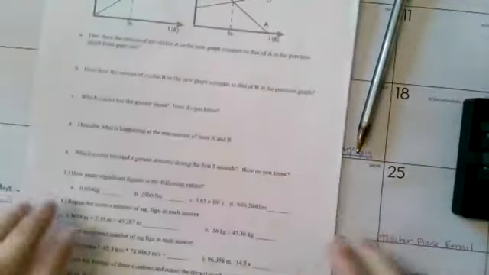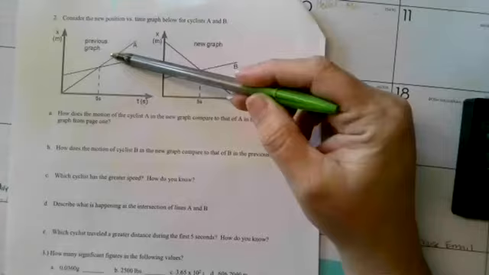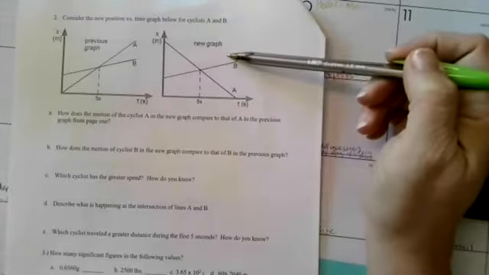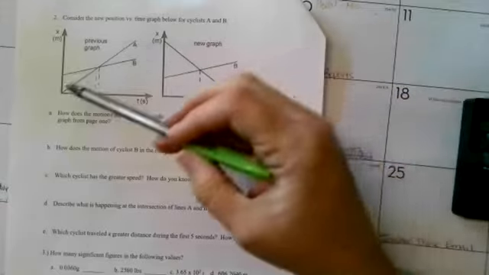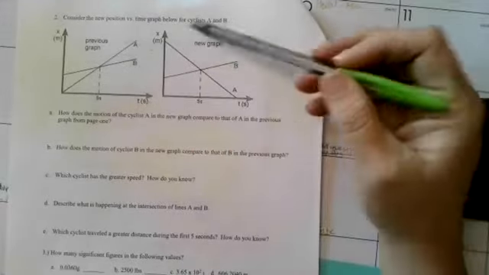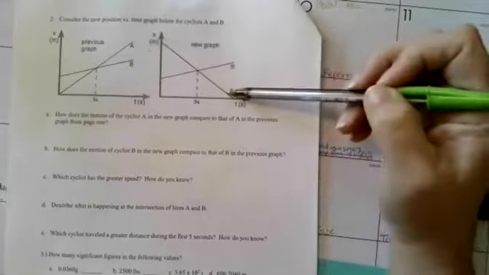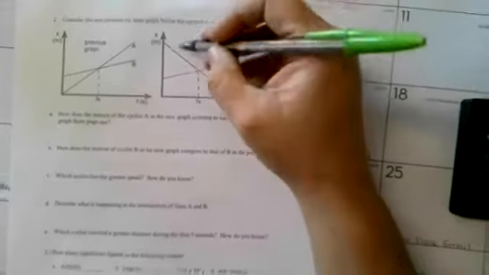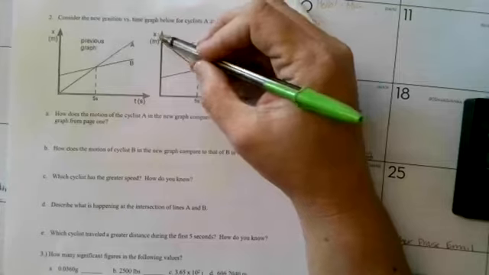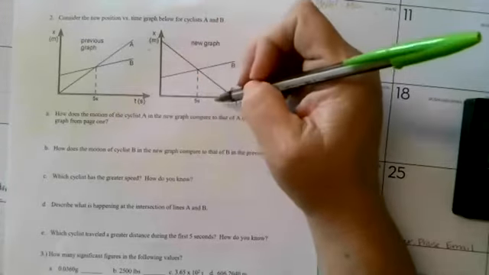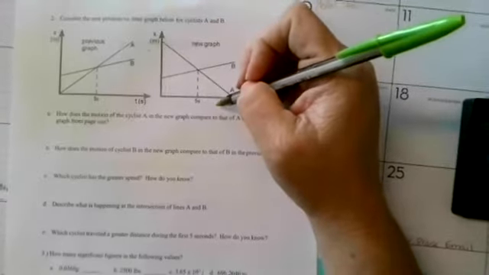Now at this point, we're looking at two different graphs. This is the previous graph that you had on the front page, and this is our new graph. We can see right away there's a huge difference, because in the previous one both of them were going in a positive direction. In this one, we now have a negative direction. What's happening is, while their time is increasing, their position is going from a higher position and coming back closer to 0, so they're moving in a negative direction.